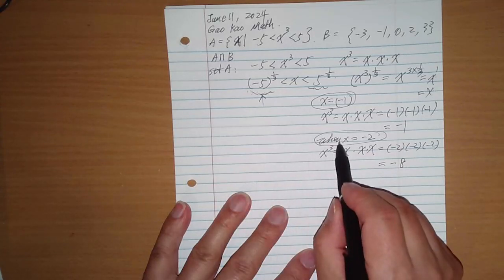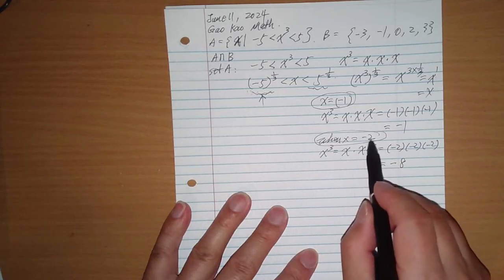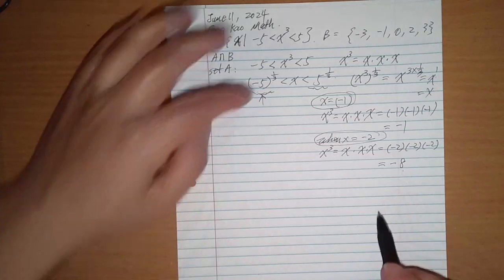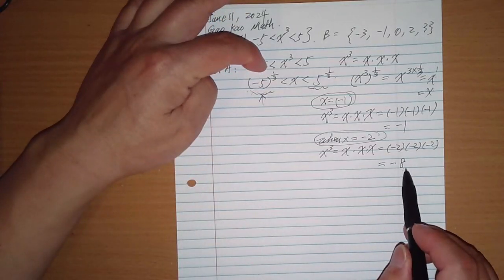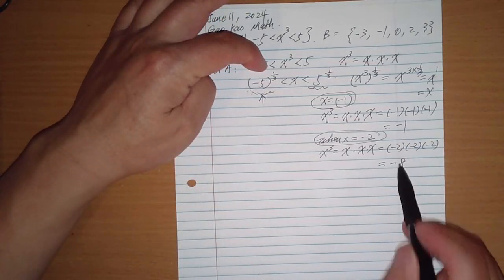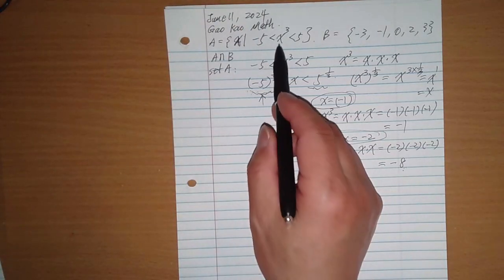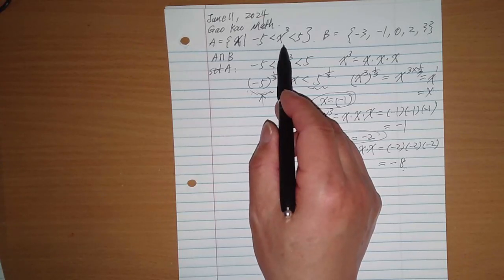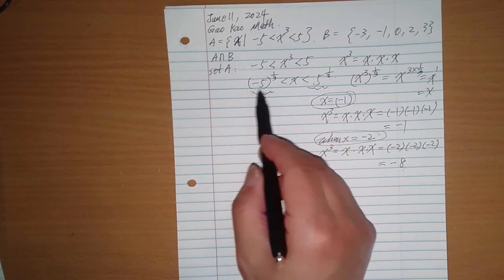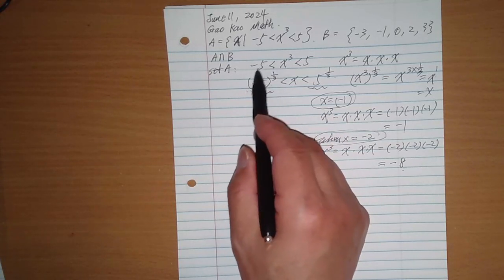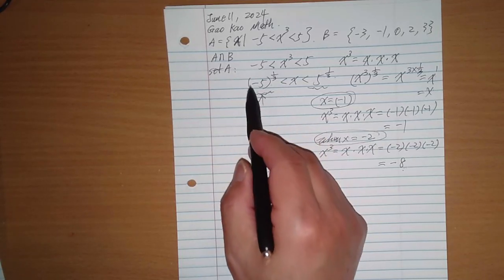Because otherwise, after we take the cube, the number is going to be in between those two numbers, right? Because we are trying to solve for x, and we do not have a calculator, so we cannot find out exactly what the number is.